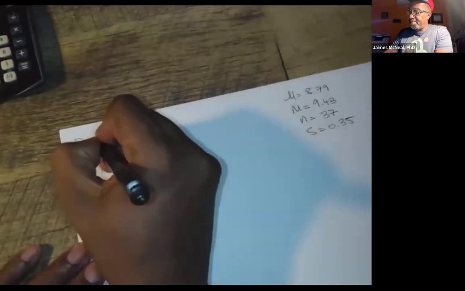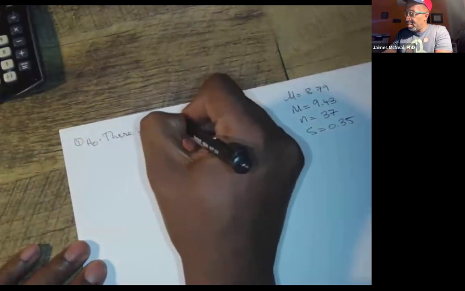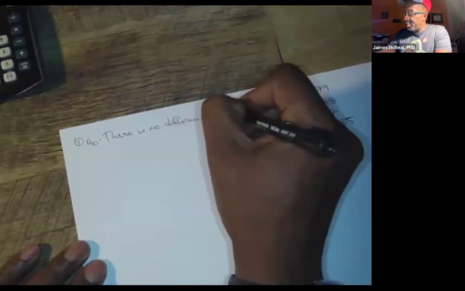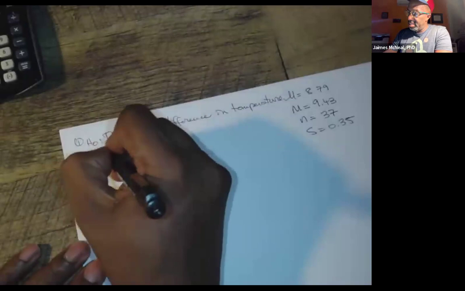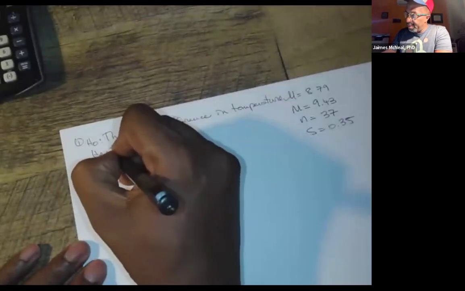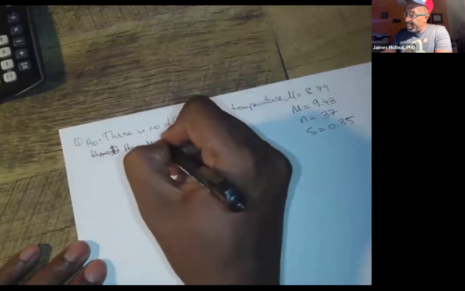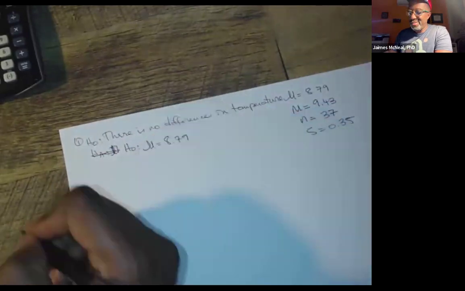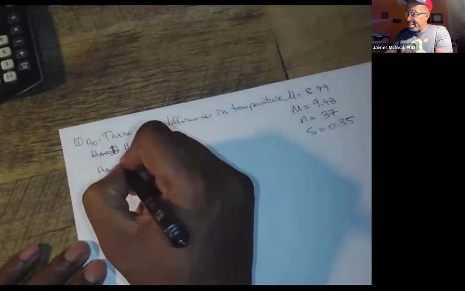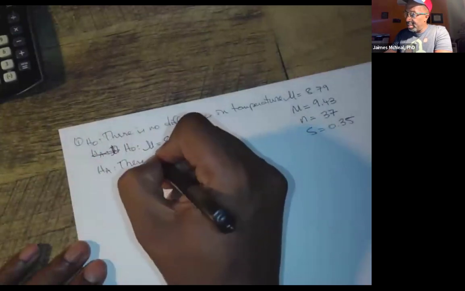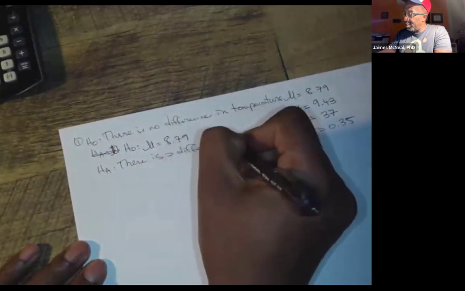Step 1: the null hypothesis, H0, there is no difference in temperature, mu equals 8.79. Got ahead of myself. Alternative hypothesis: there is a difference in temperature.